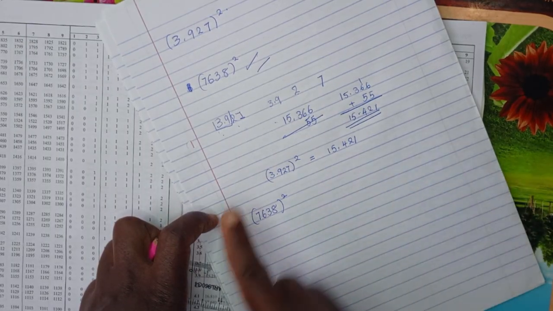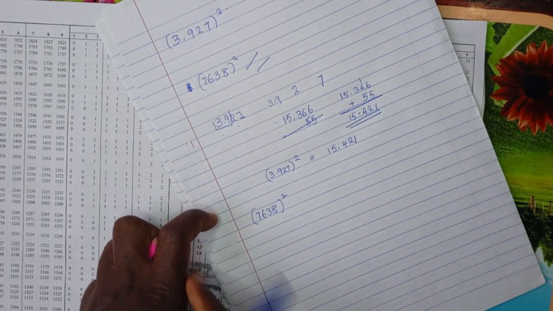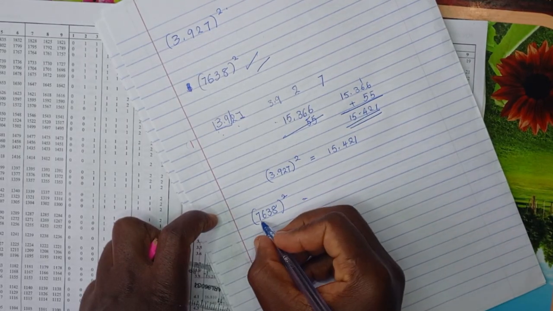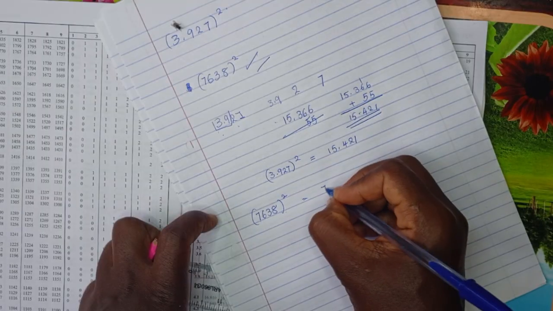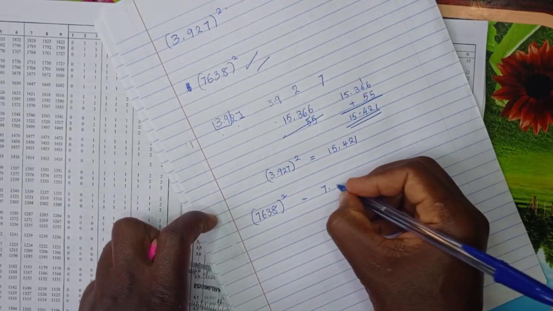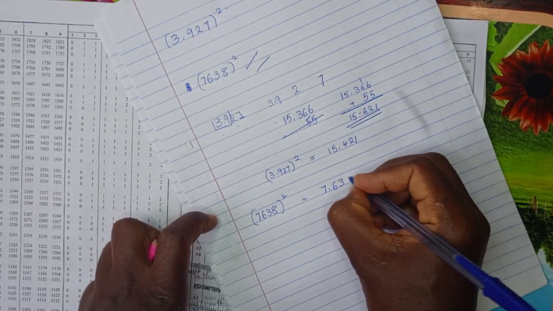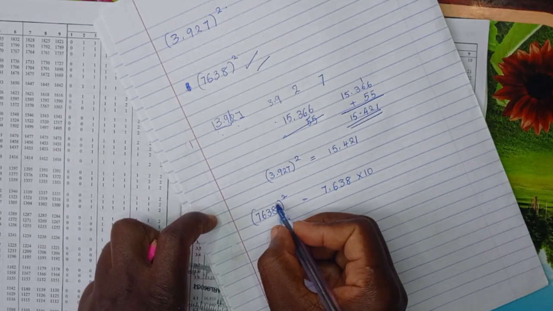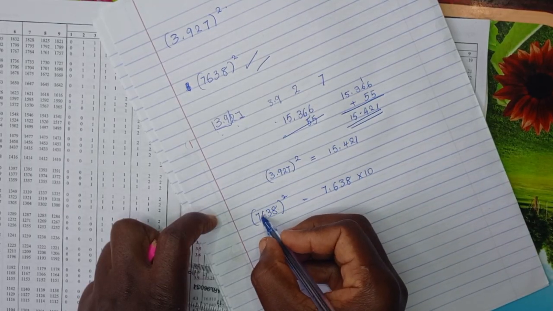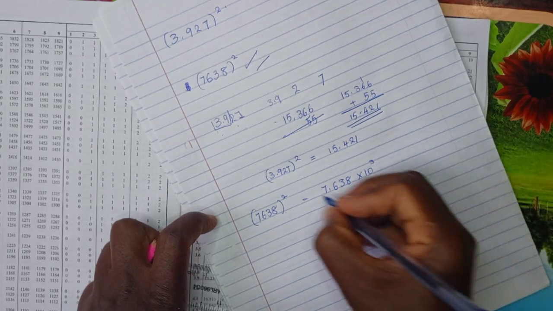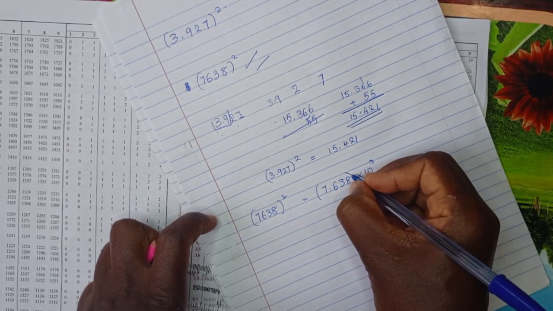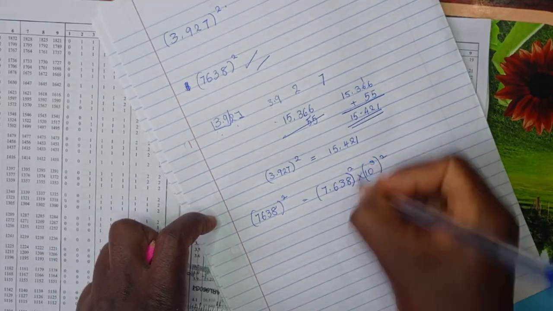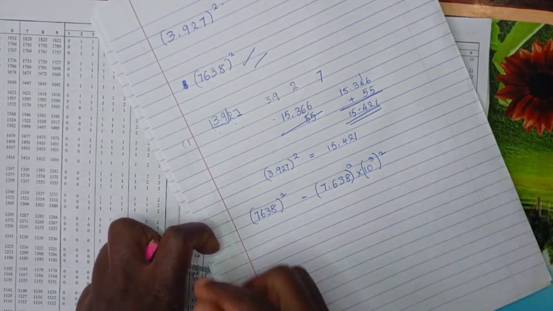I've said from the beginning of this video that you are supposed to write this number into standard form, and in this case it will be 7.638 times 10. Remember, I've moved from 1 to 3, so to power 3. So it means that you have to find the square of this number, that part, then find the square of that part.